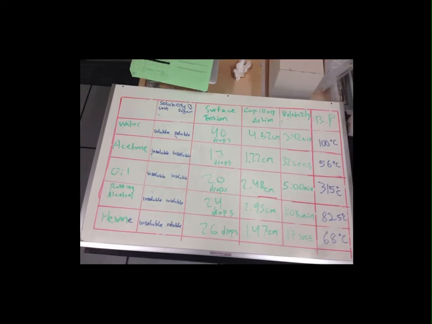The last part was the boiling point of each solution. So you can see oil has 315 degrees, followed by water with 100 degrees, rubbing alcohol with 82.5, hexane with 68, and acetone with 56 degrees.